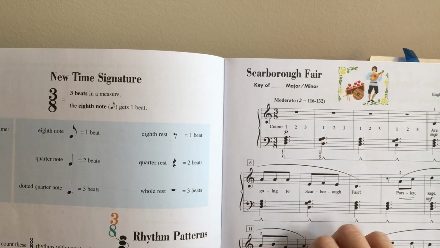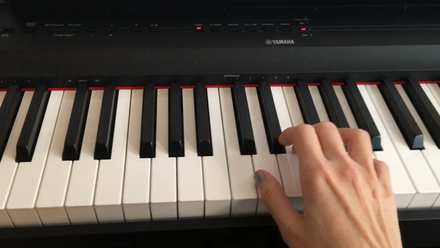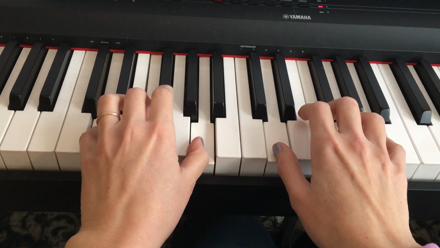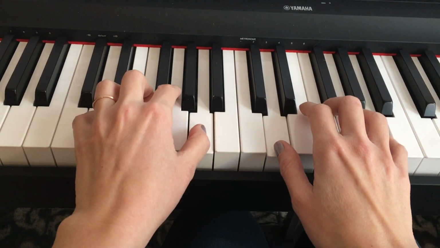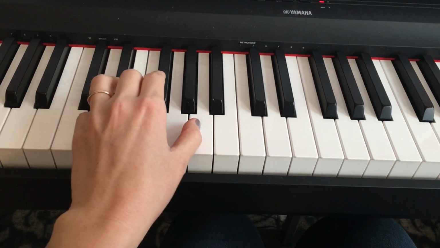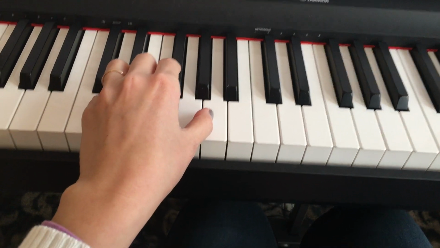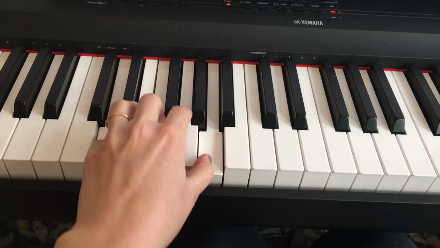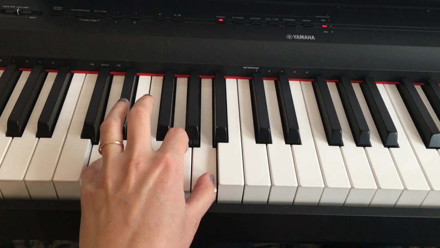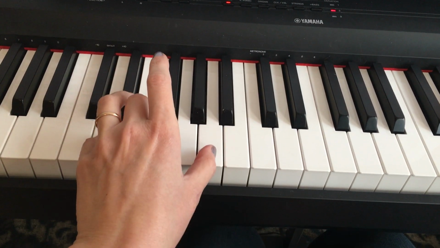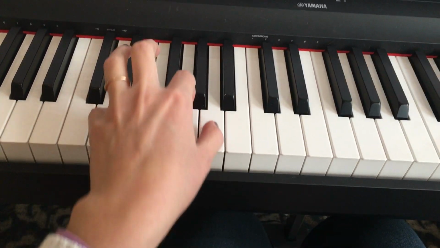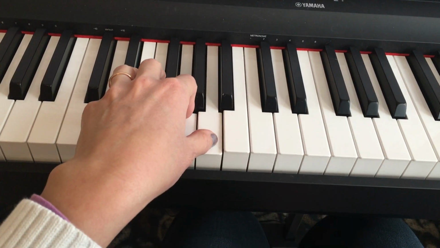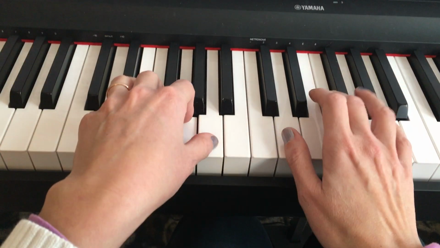All right, let's start with Scarborough Fair. Your hand positions are in D position, D minor. We will use a pedal here as well. Let's check out our left hand pattern first. It starts with the left hand. You have dotted quarters: 1, 2, 3. 1, 2, 3, and again back to the D minor. 1, 2, 3. That would be your left hand pattern for a while.